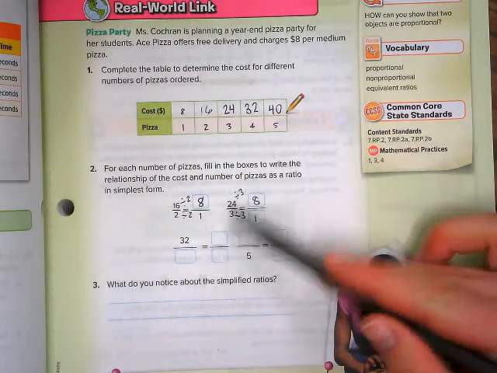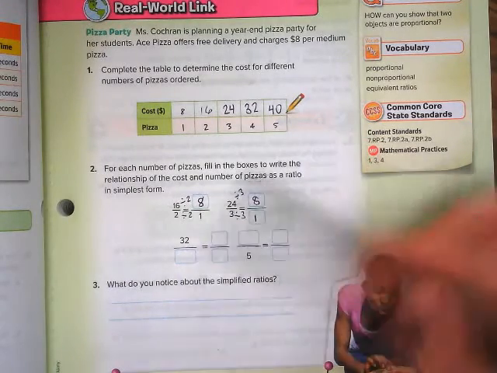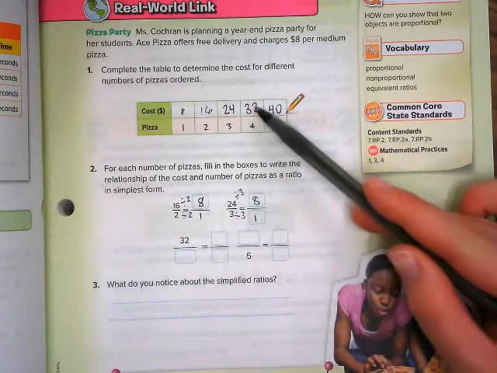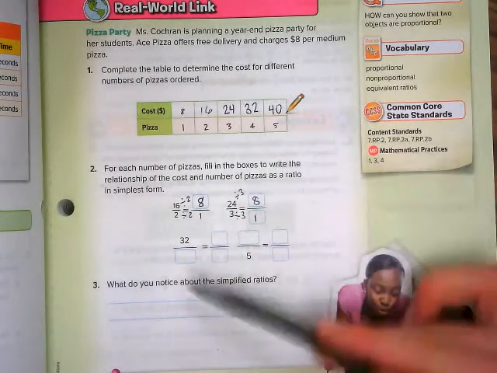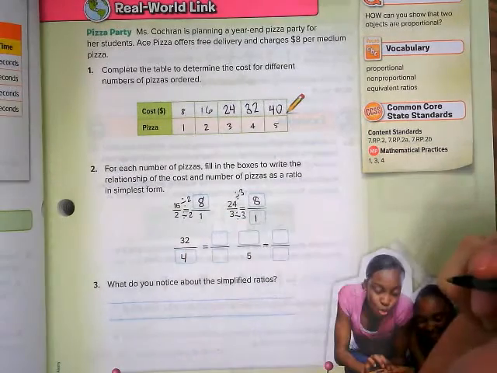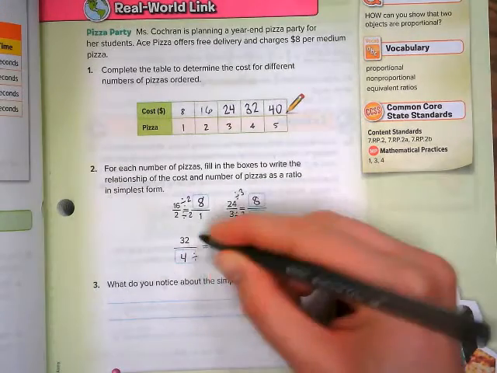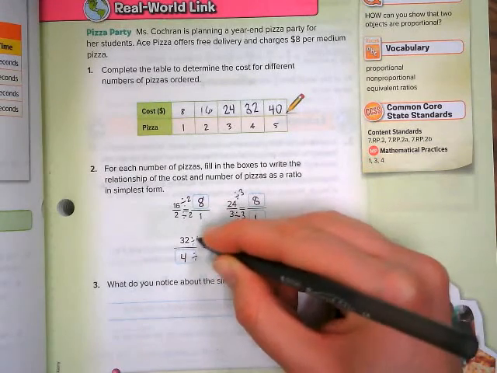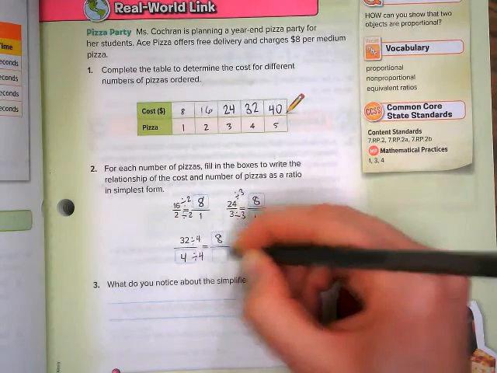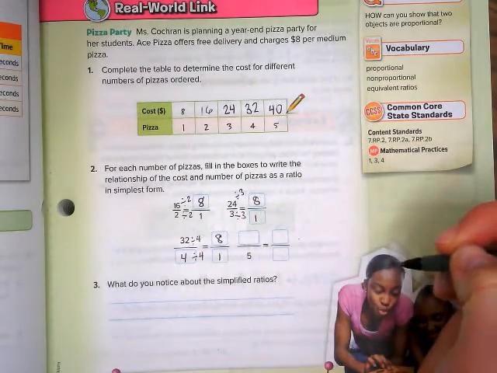So that's what we get when we simplify that second ratio. Here, they only fill in part of the ratio for us, but if it's $32, that's 4 pizzas. To simplify this, you can divide by 4. 8 over 1.